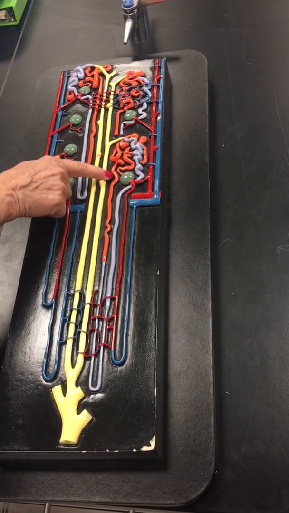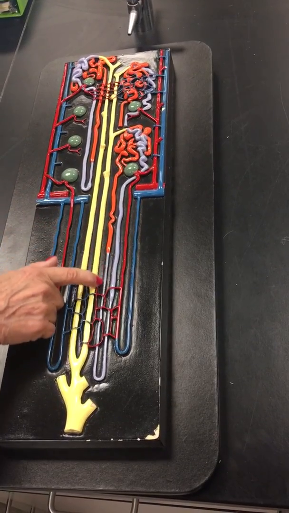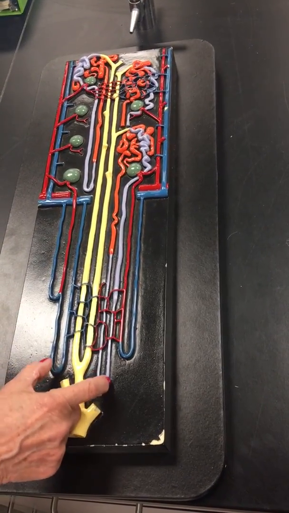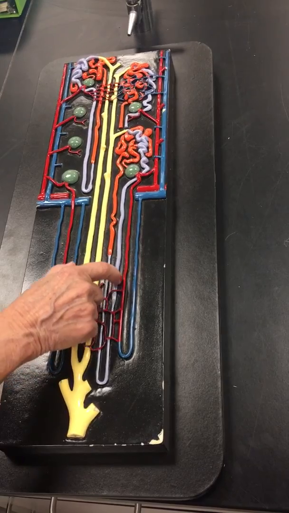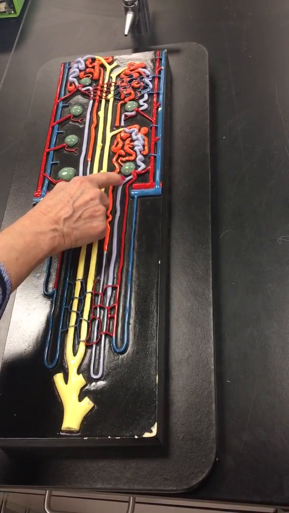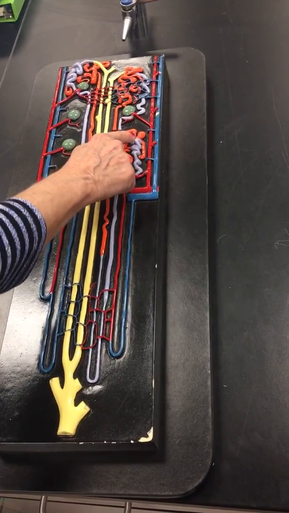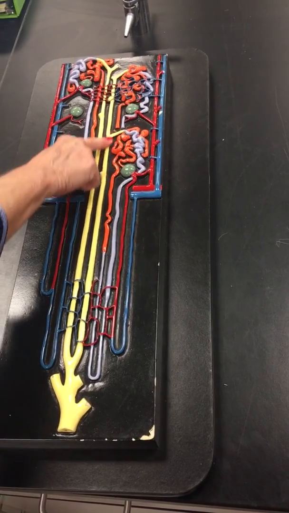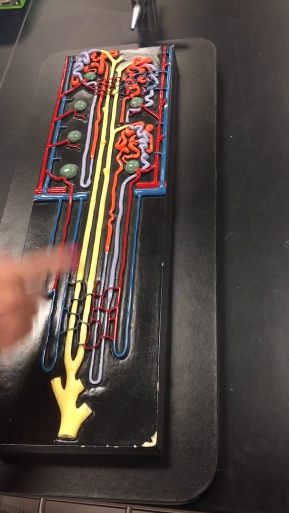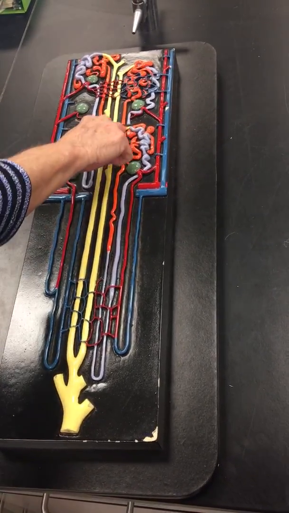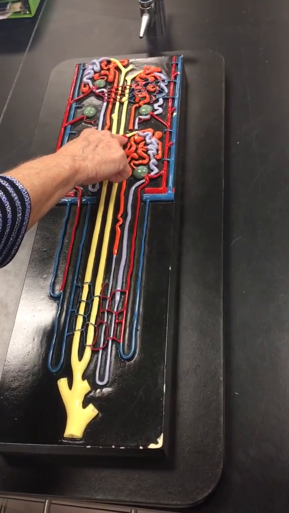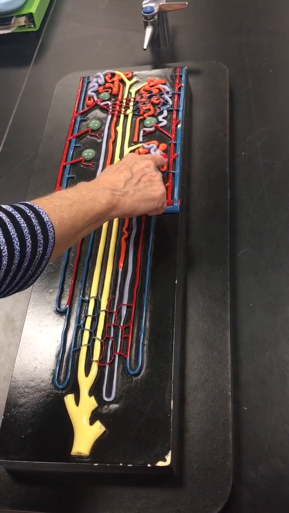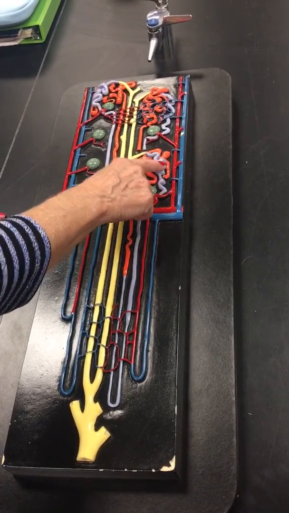So this is the end of the PCT, and it goes down the descending limb, hairpin turn, ascending. So when you get to the purple, that's ascending limb of the loop of Henle, and distal convoluted tubule, and then it goes into the collecting duct, which is the big duct. Easiest way, find the collecting duct and go backwards. The only thing that enters the collecting duct is DCT, so then you can keep your colors straight.